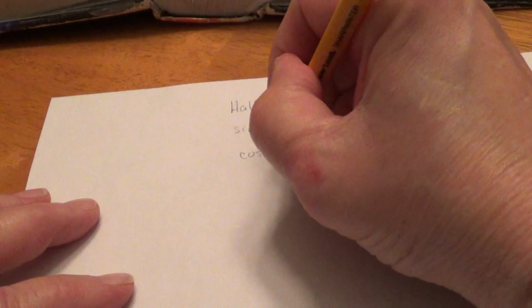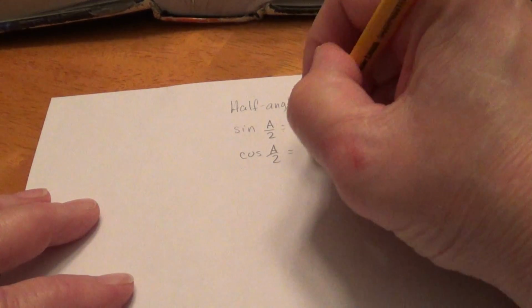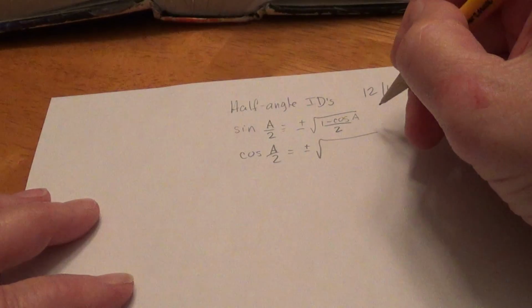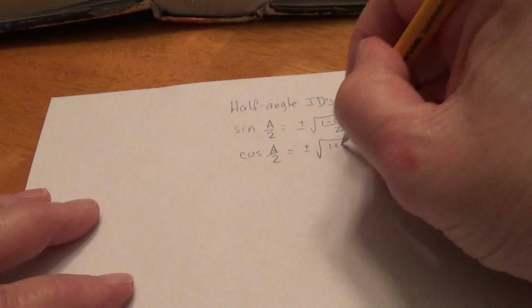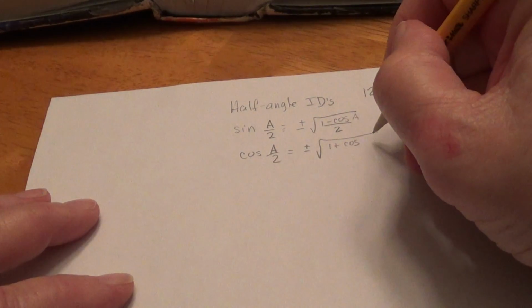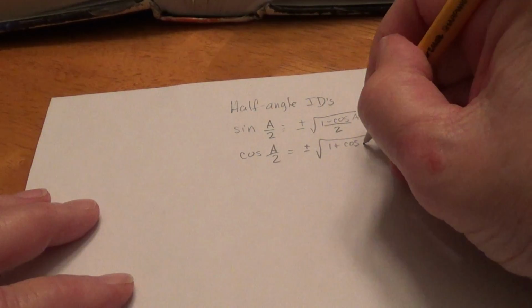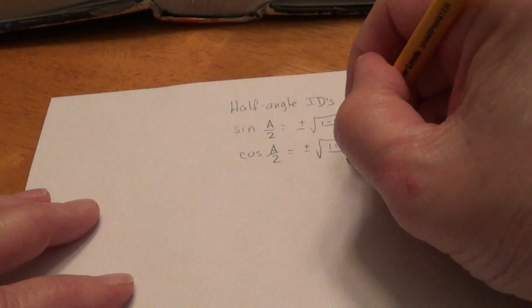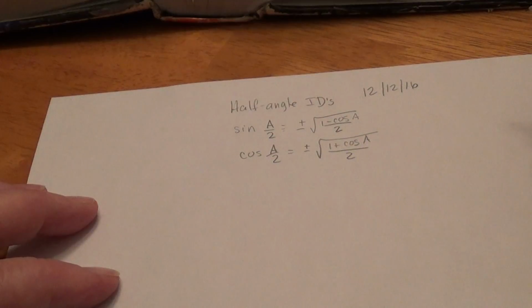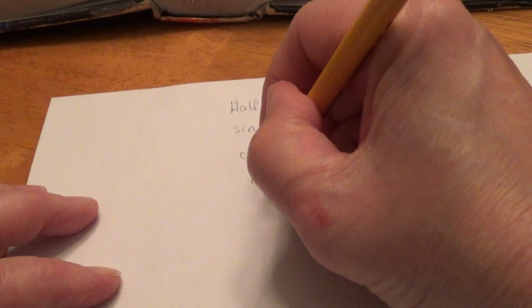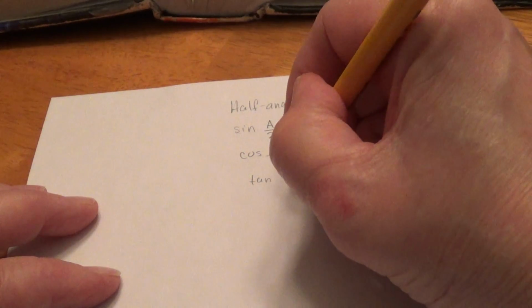Cosine of half an angle is plus or minus the square root of 1 plus cosine of the angle, divided by 2. And make sure these are making their way back to your formula sheet.